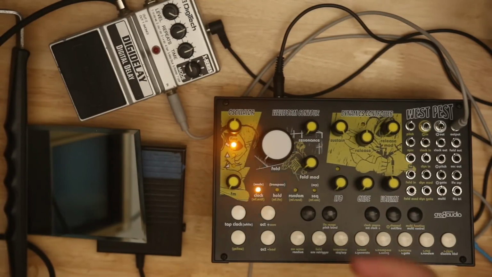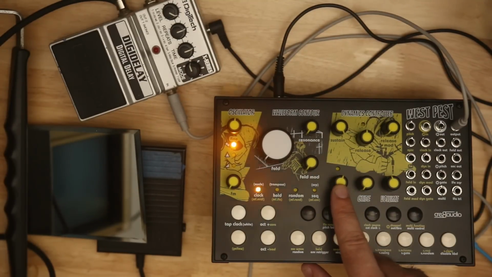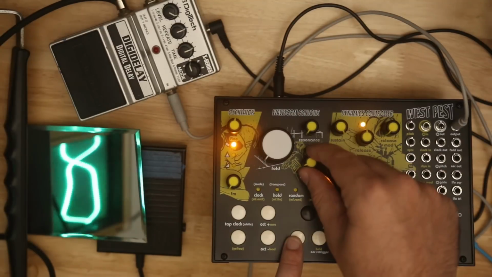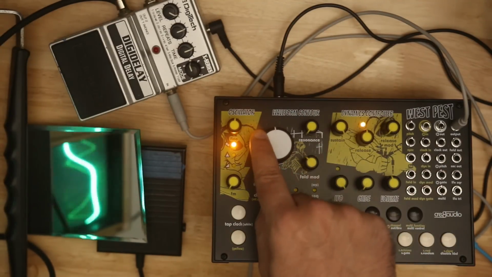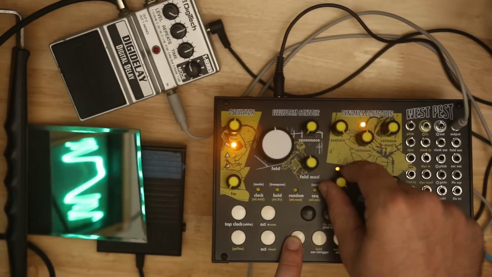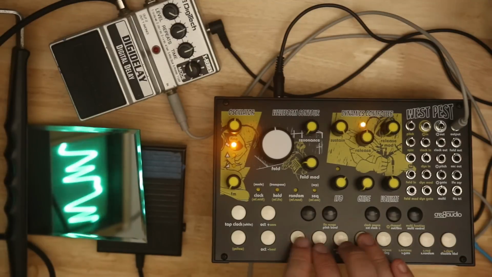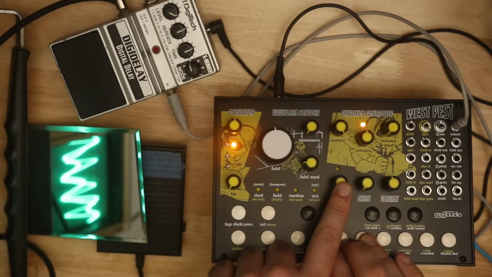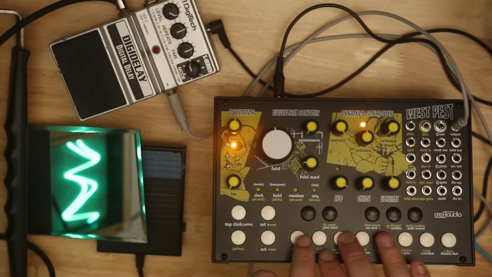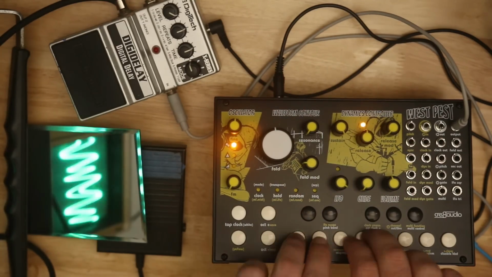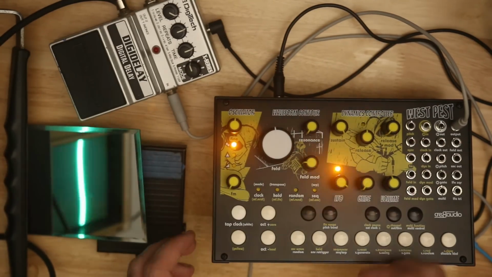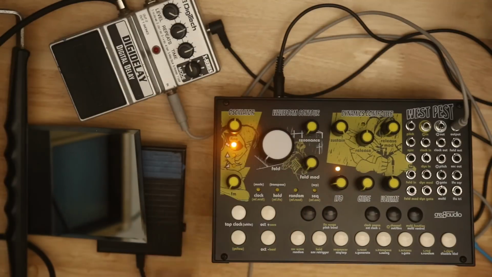And of course, that fold amount isn't static. We can modulate it. So by default, it's routed to the LFO here. I'm just going to turn up the LFO. You see that light blinking a little bit faster. And I'm going to increase the fold mod. Awesome. We'll come back to that a little bit later.